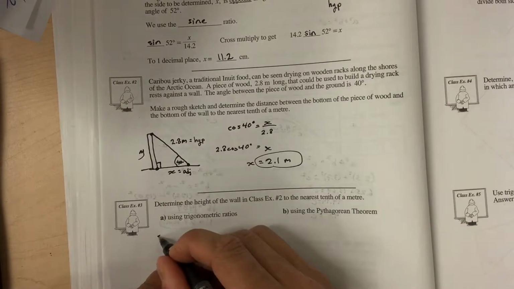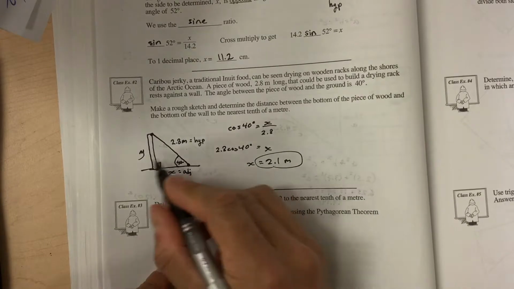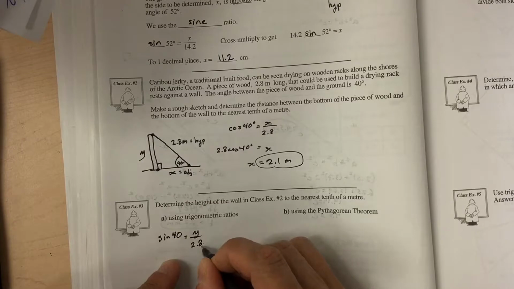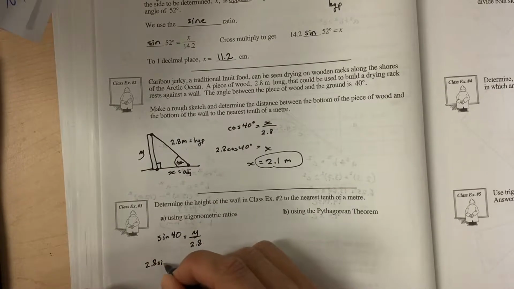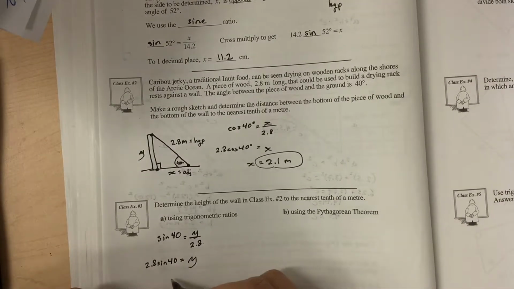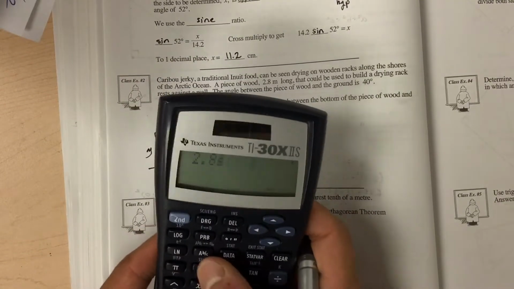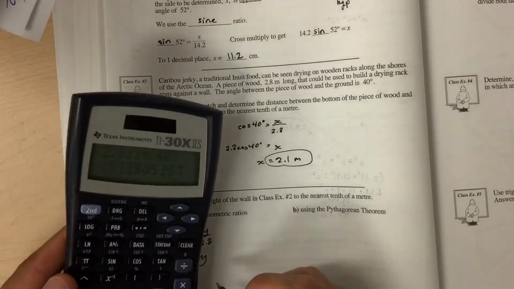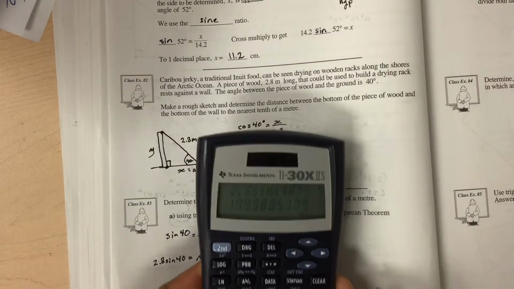Using my trig ratio, that's the opposite side. I have my hypotenuse, so that would become sine 40 is equal to the opposite side, which is y, over the hypotenuse of 2.8 meters. And then I would cross multiply, so 2.8 sine 40 is equal to side y, and side y is equal to 2.8 sine 40, to the nearest tenth, 1.8 meters.